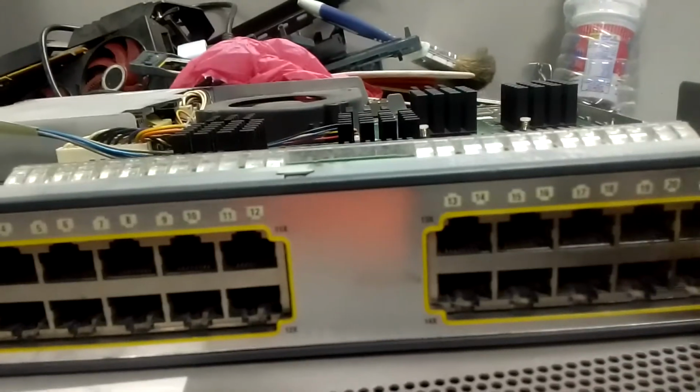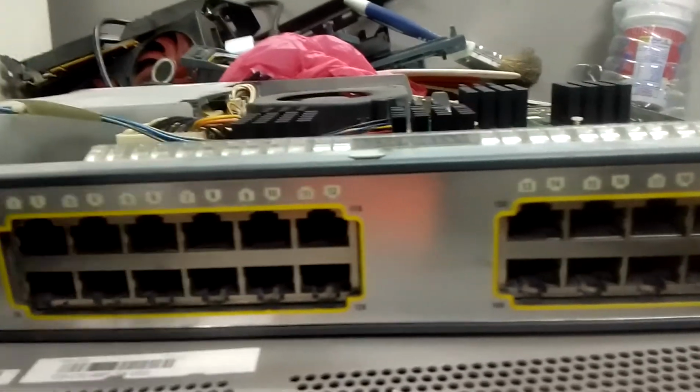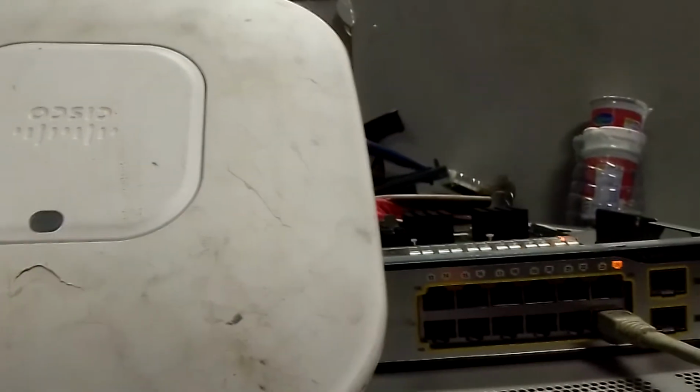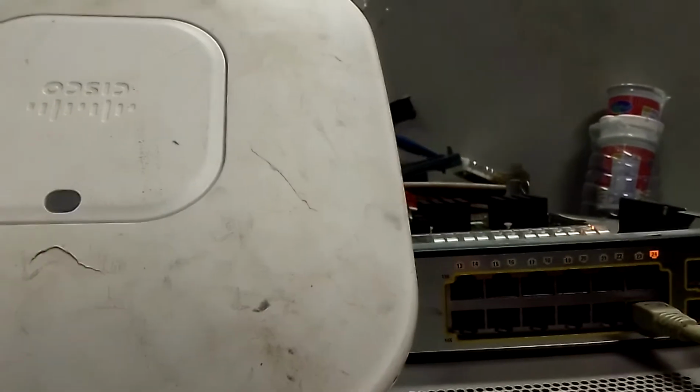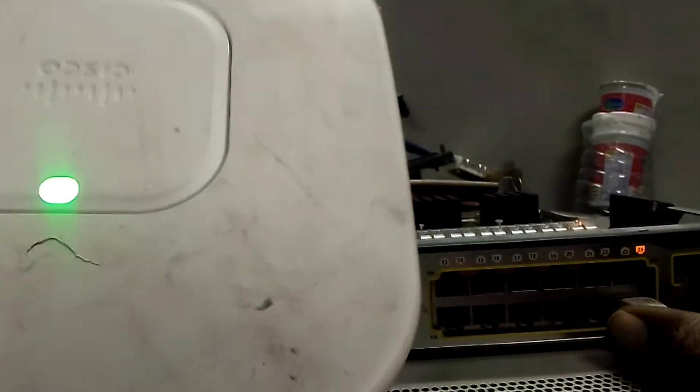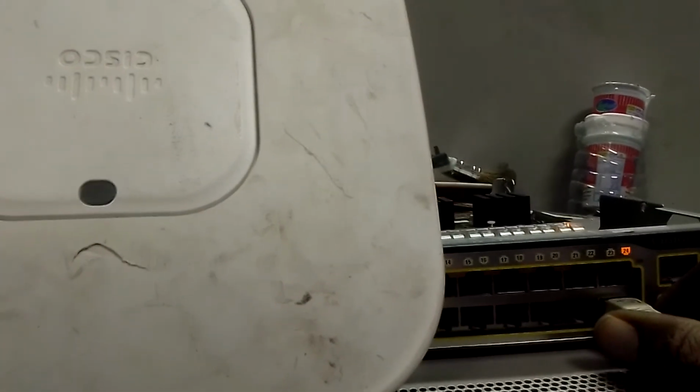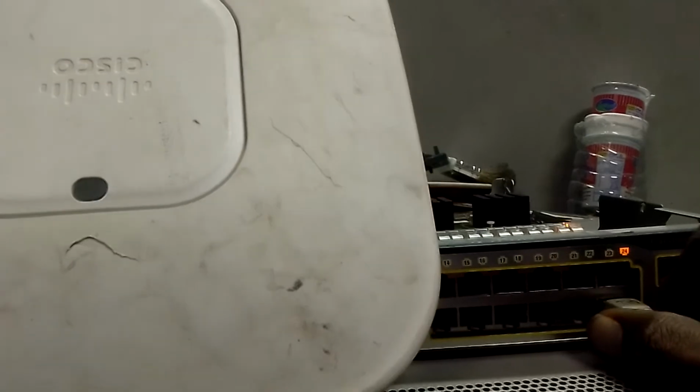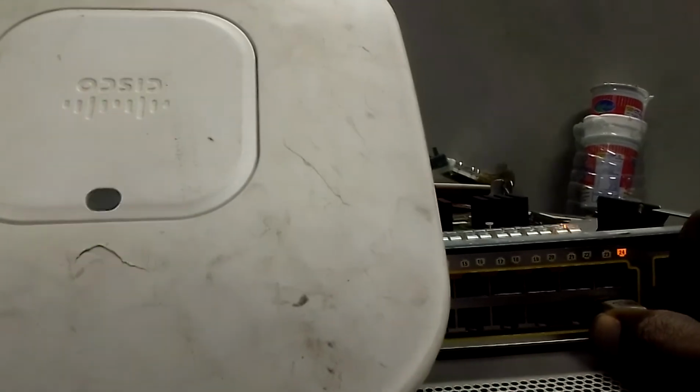Let me plug it in. Let me bring this one close so that you can see everything. You can see I plug it here. It's blinking. This blinking shows that it's okay. This port is okay. The PoE is coming.